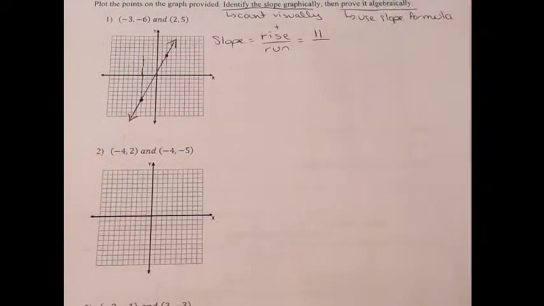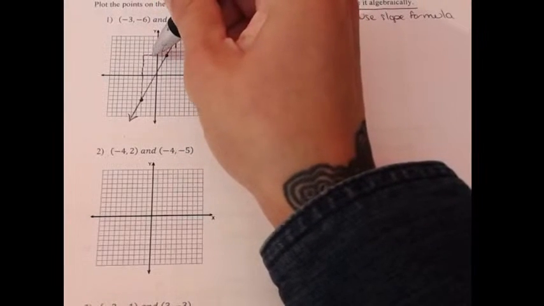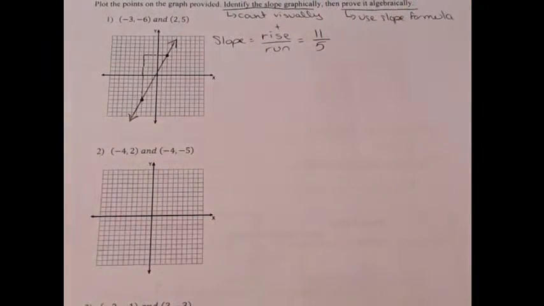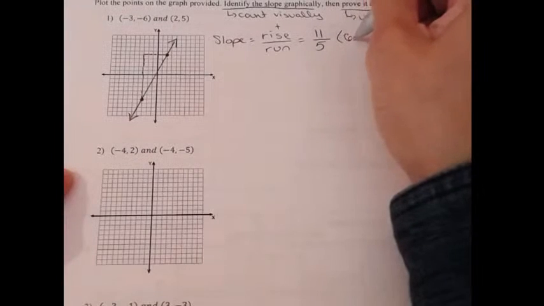So I had to rise 11 units. And then we have to run 1, 2, 3, 4, 5. So according to my count, graphically, I show that the slope is 11 over 5. Okay, let's prove it. I'm going to make a note here that we did this graphically.